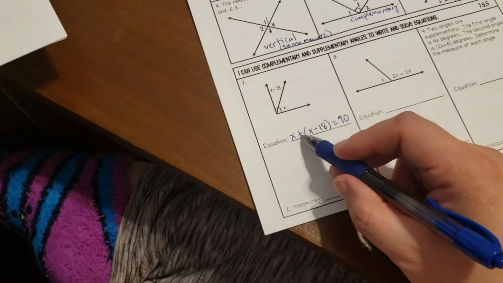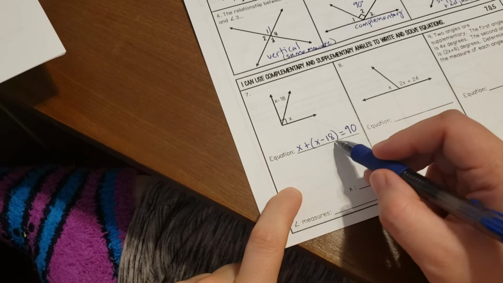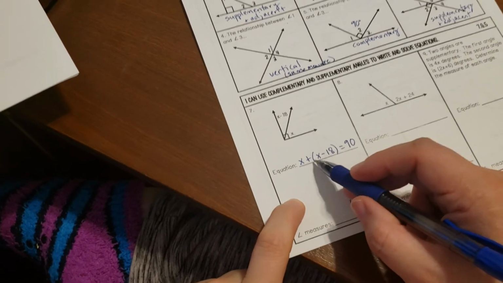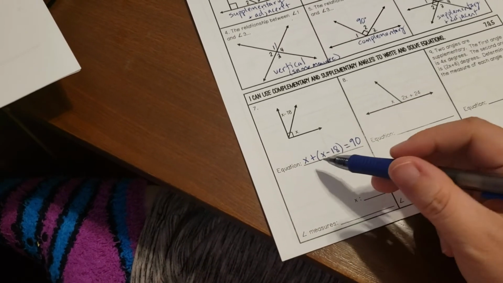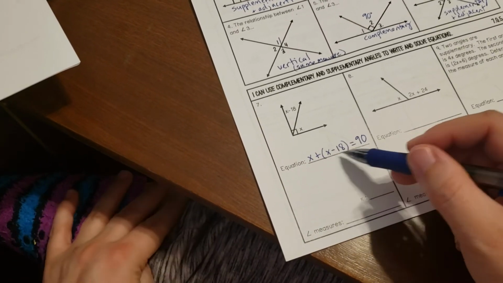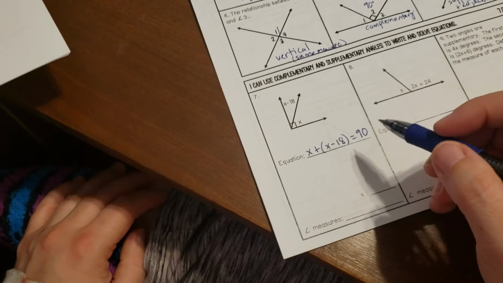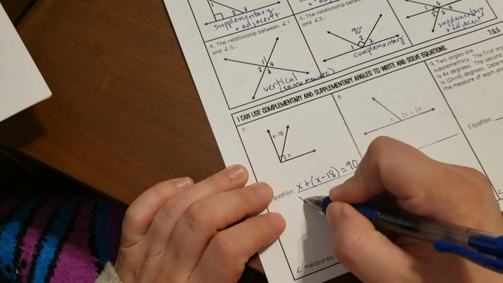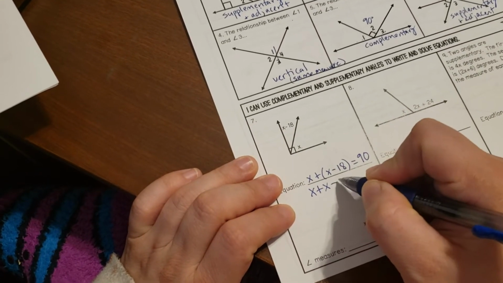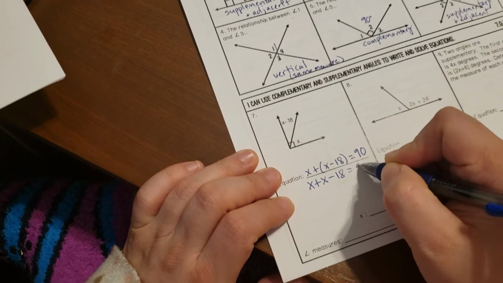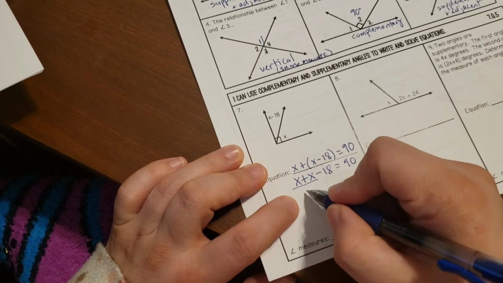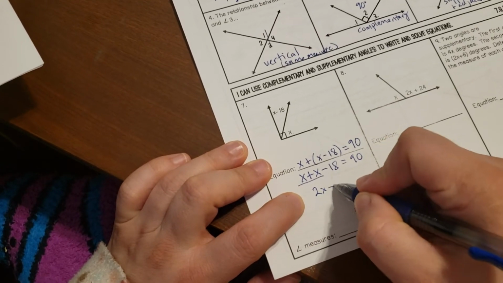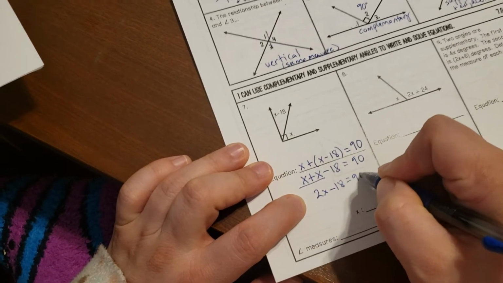Now if I'm adding something that's got more than one term, I'm going to just keep the signs I've got. If it's plus, I can just drop those parentheses off, because it's like plus 1 times this stuff, so it's not going to change my signs or anything. So I have x plus x minus 18 equals 90. X plus x, I have 1x plus 1x, 1 plus 1 is 2x, minus 18 equals 90.